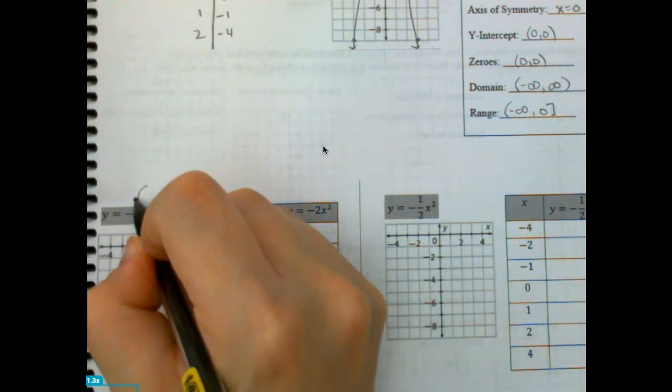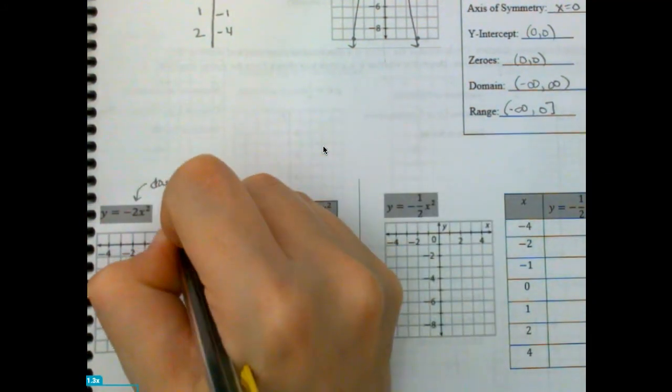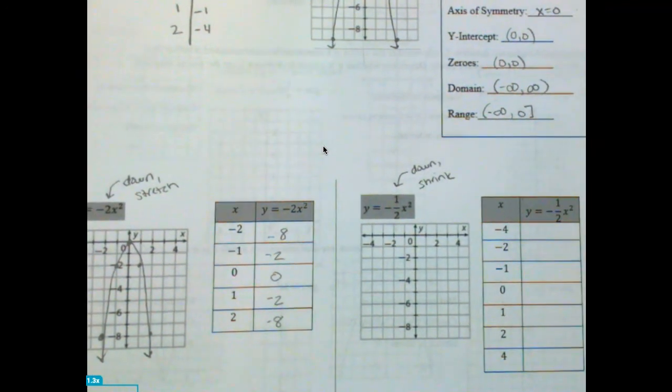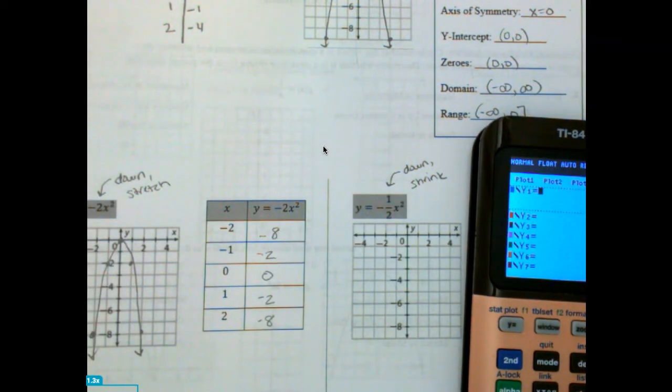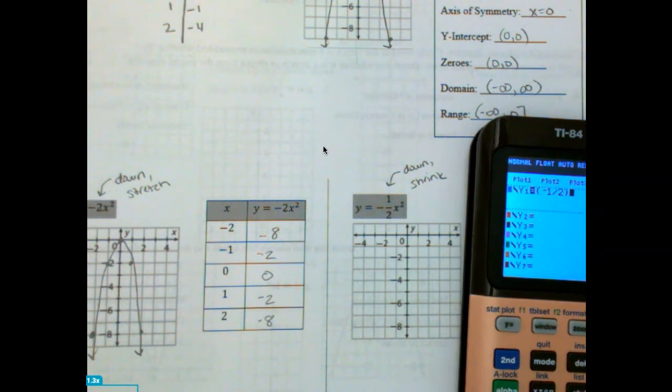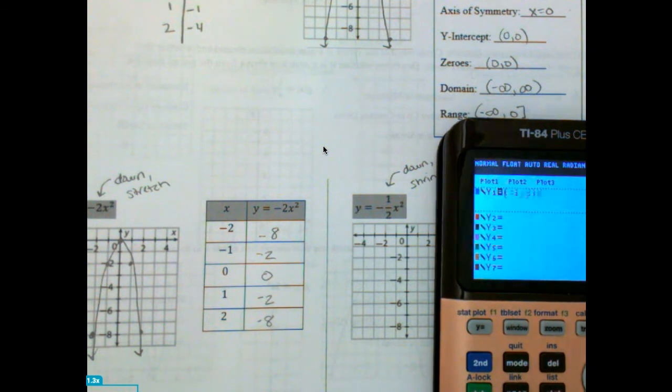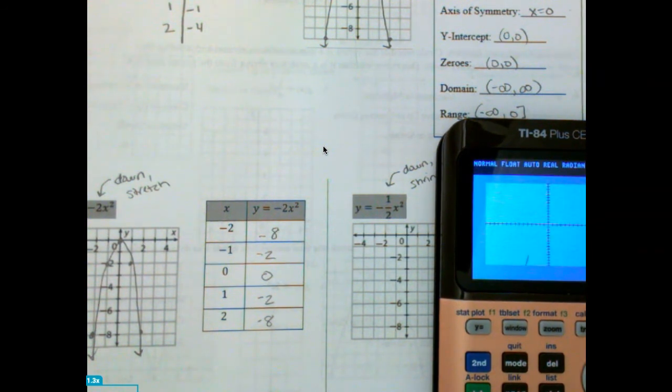Okay, so notice this guy is going to go down and he's going to be a stretch. So before I even graph this guy, I know he's going to go down because he's negative. And I know it's going to be a shrink because that's a fraction between 0 and 1. So I know that even before I put it into my calculator. So when I do put it into my calculator, I'm going to put negative 1 divided by 2, put that in parentheses, make sure that that's in parentheses, and then x squared. When I graph, I can predict what it'll look like. It's going to be wider, and it's going to go down. Okay, so that's really the heart of this learning target.